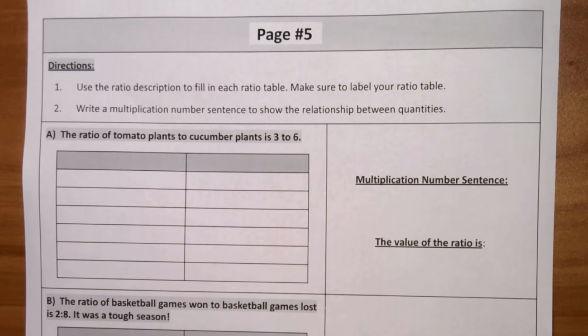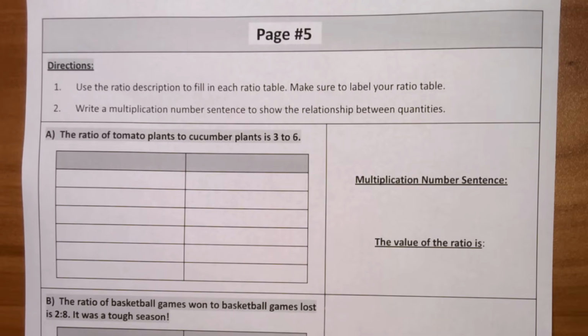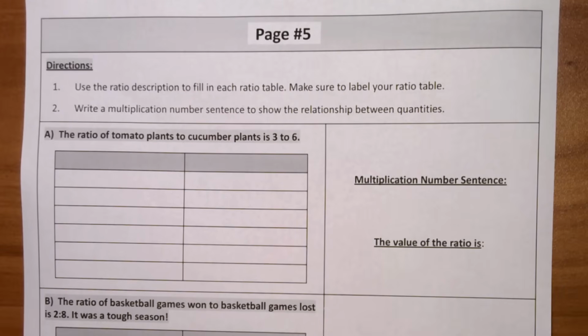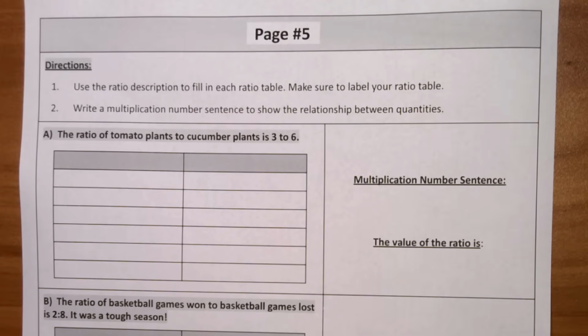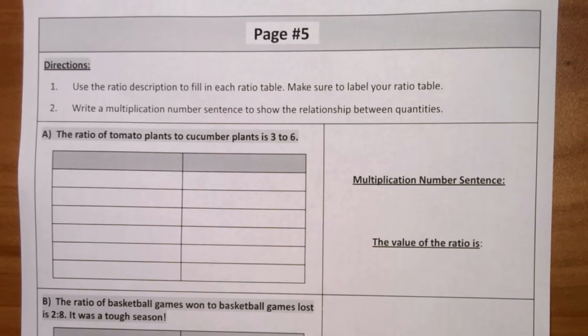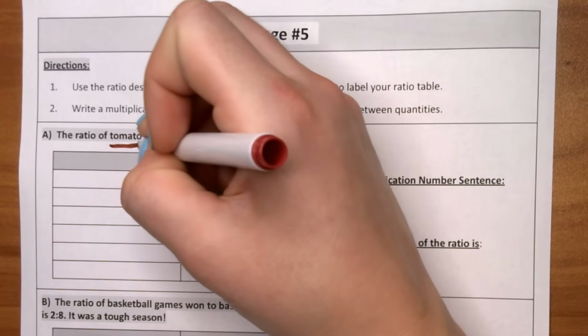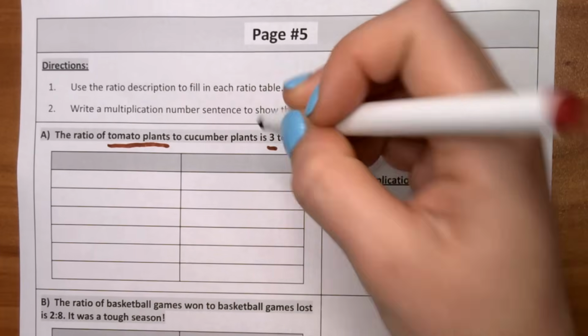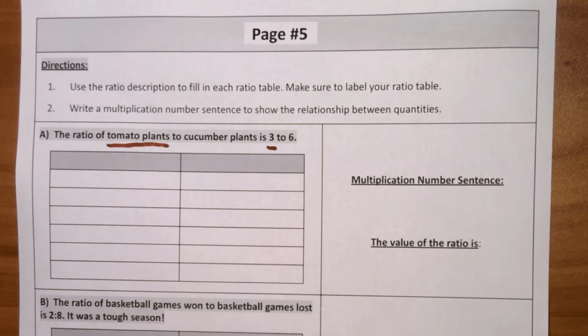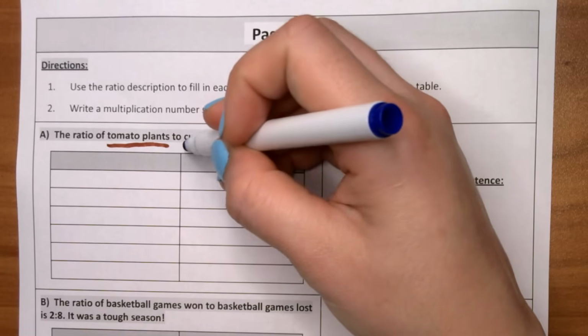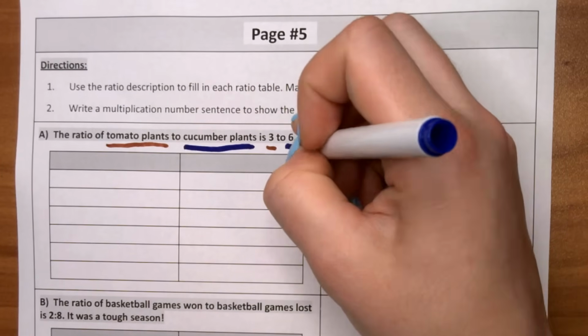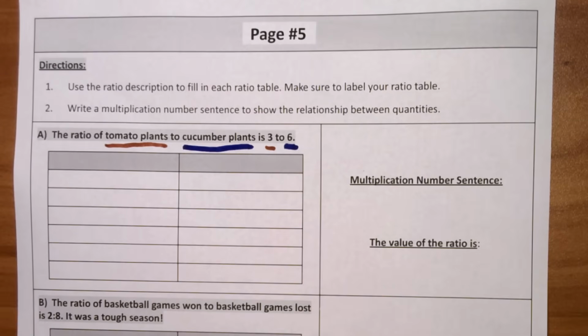Page 5 says, use a ratio description to fill in each ratio table. Make sure to label your ratio table. Write a multiplication number sentence to show the relationship between quantities. So, A says the ratio of tomato plants to cucumber plants is 3 to 6. So I noticed that tomato plants came first and 3 came first. So I know that 3 belongs to the tomato plants. Cucumber plants came second and 6 came second. So I know that the 6 belongs with cucumber plants.